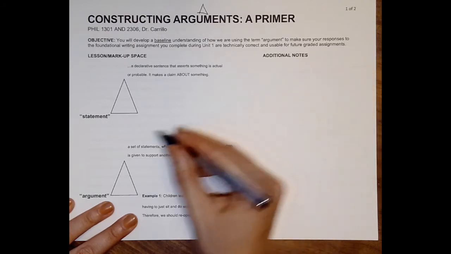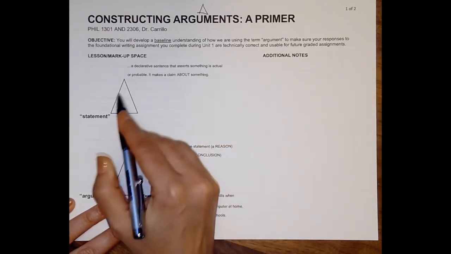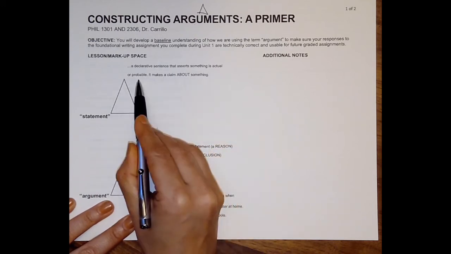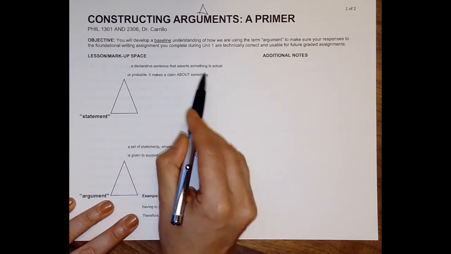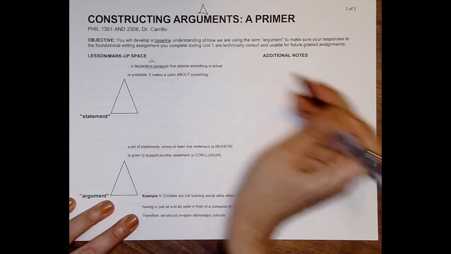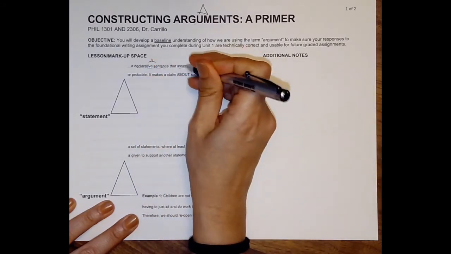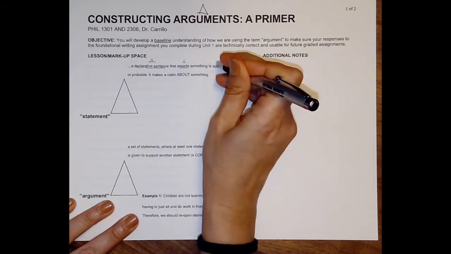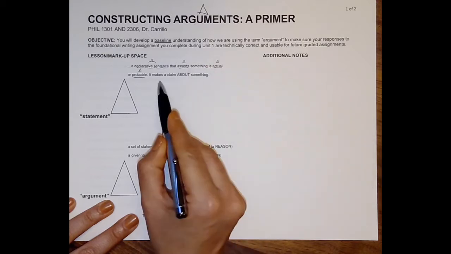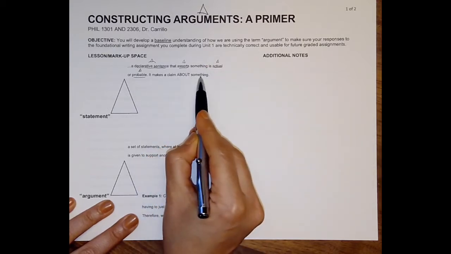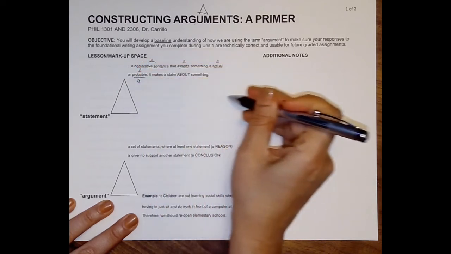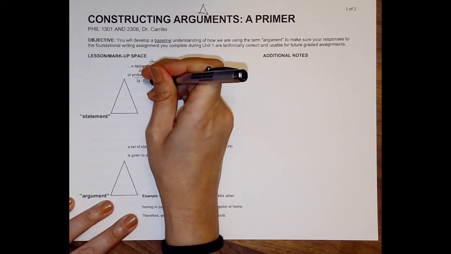All right, so we're going to first start by defining statement. The definition is: a declarative sentence that asserts something is actual or probable. It makes a claim about something. Some key words within our definition include these: a declarative sentence, asserts something is actual or probable. So you should be doing these triangles with underline. Notice, like another little explanation, it makes a claim about something. I want you to add to this in small letters. We're trying to stay at the top half of this triangle, so write small.